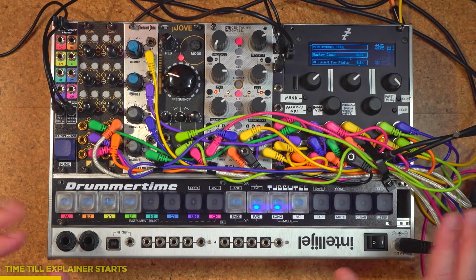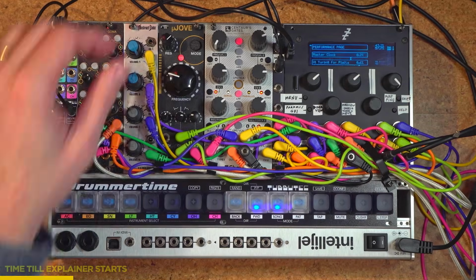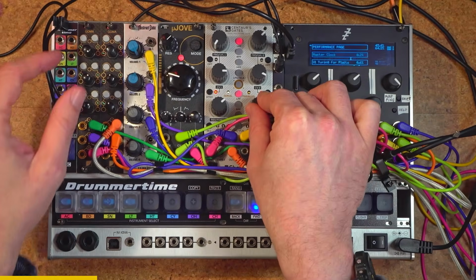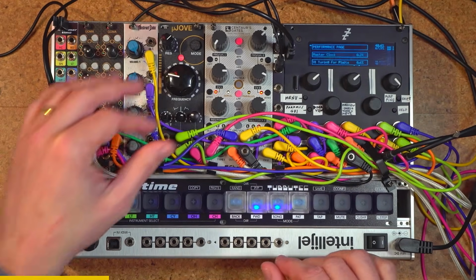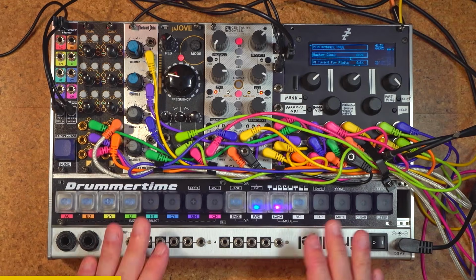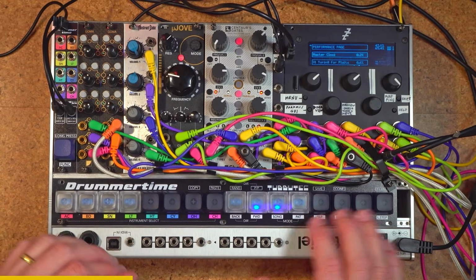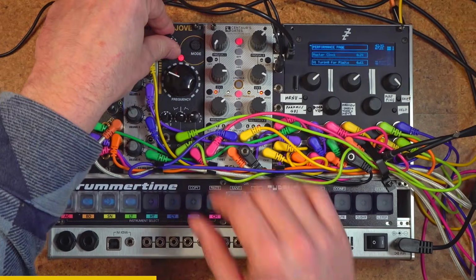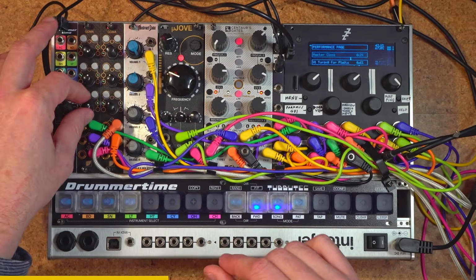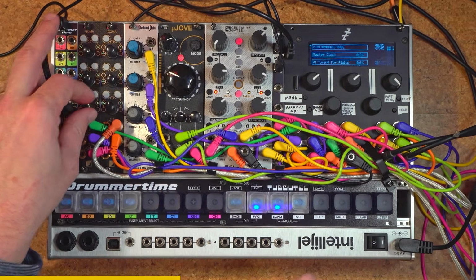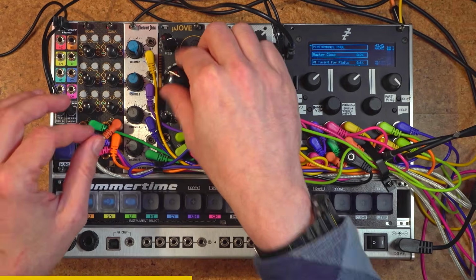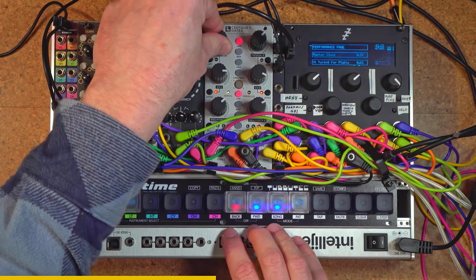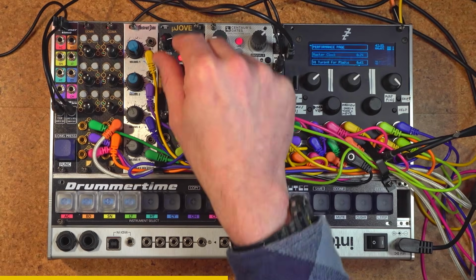Everything you're hearing is coming out of the Disting NT. The Disting is generating the oscillators and the control voltages, which are going into the filters. I'm using offsets here, the 3 modules on the left. And these are controlling things inside the Disting.